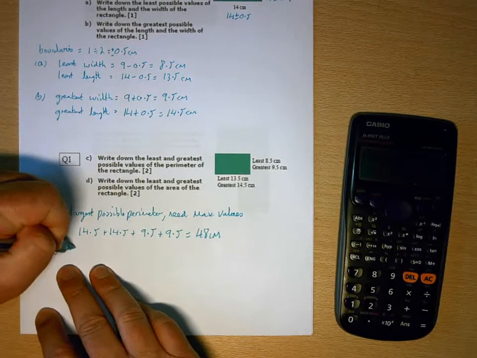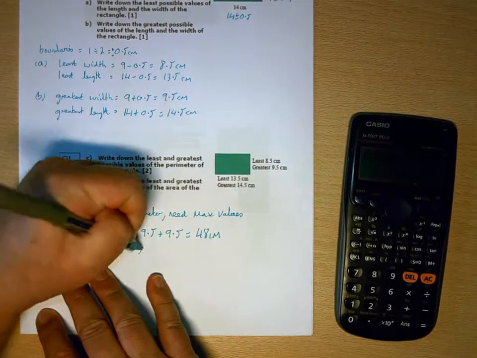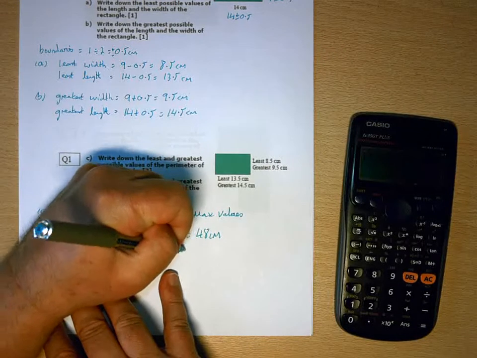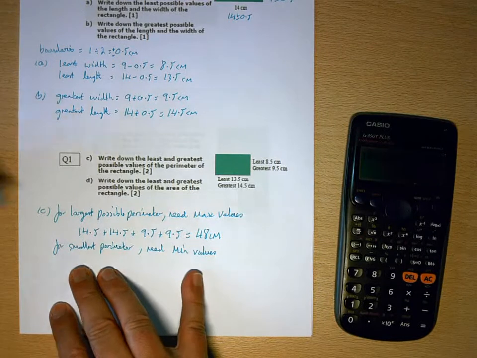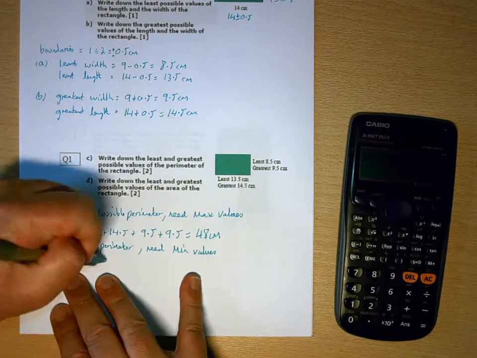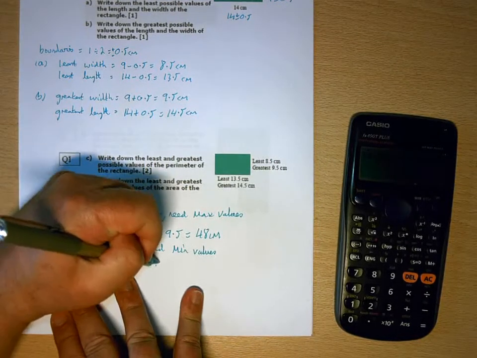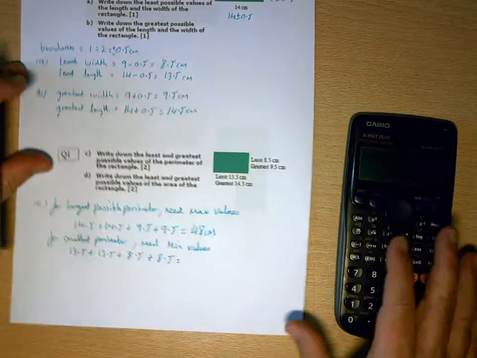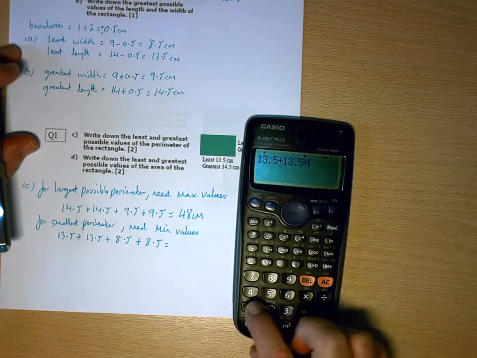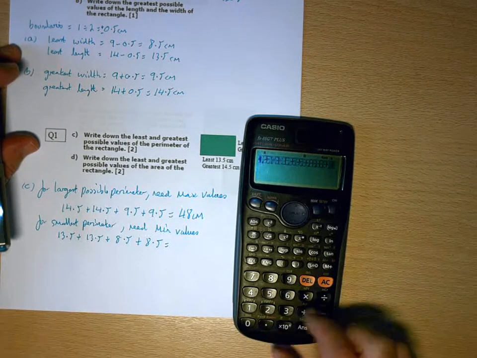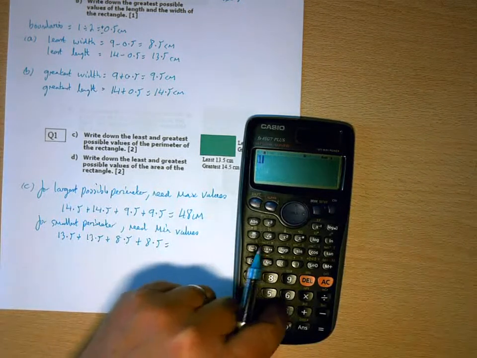For the smallest perimeter we'd work with minimum values. So for the smallest perimeter we need the minimum values, which would be 13.5, 8.5, 13.5, 8.5.